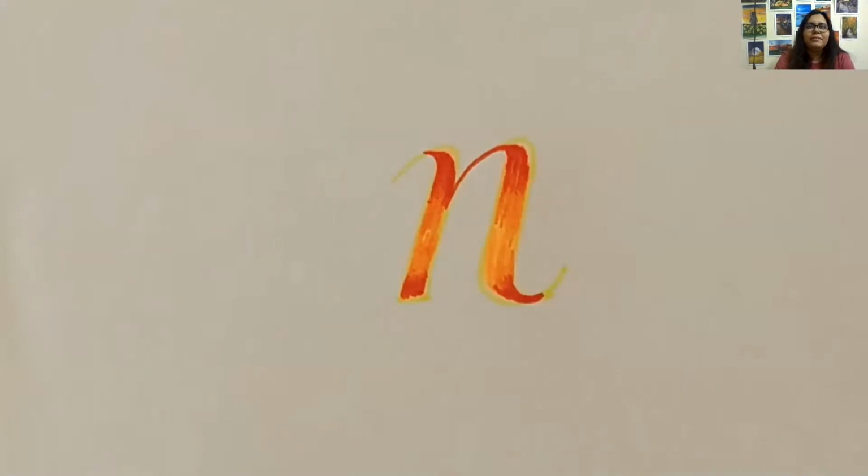Got it, everyone? Everybody draw the letter N and get it shaded nicely. Very good. Most of you are getting it nicely. Remember, after applying the red color, you have to apply orange color also. Otherwise, it will look as if you've just applied red and kept it there. It will not mix. It will not give a shaded effect. Correct.